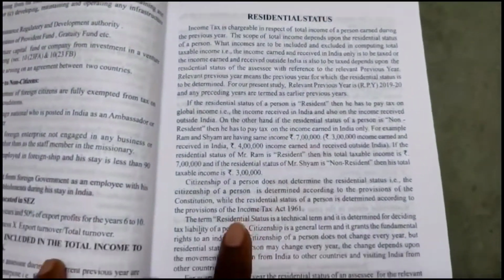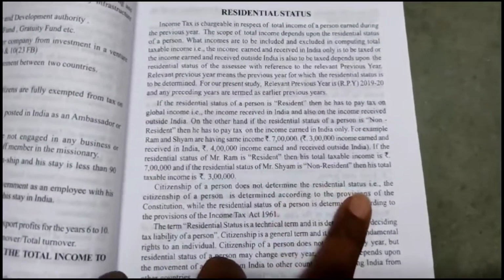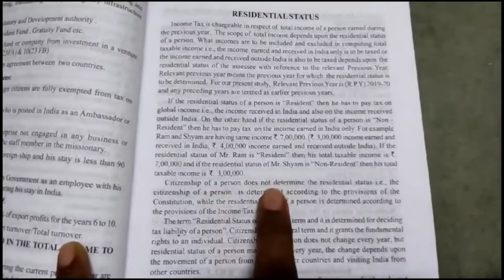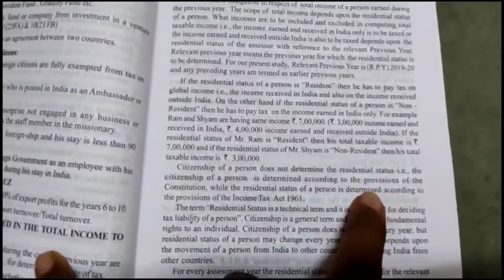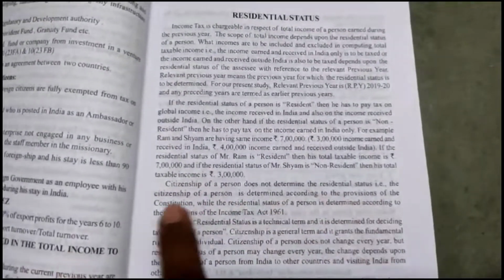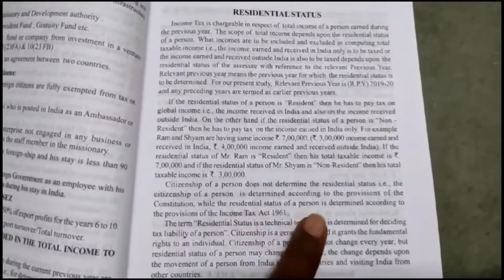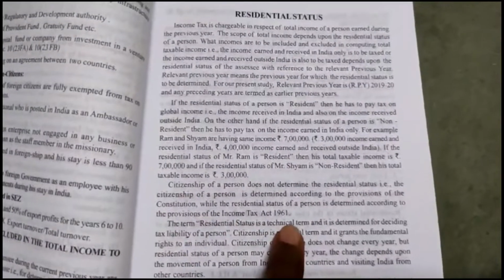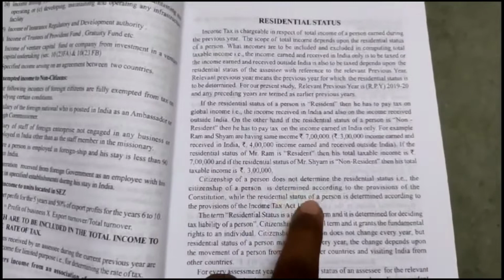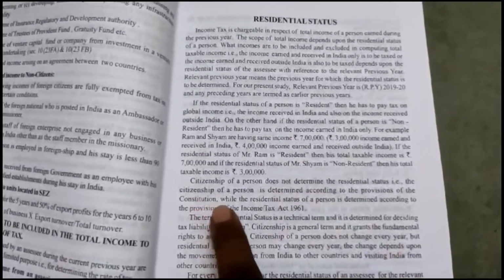Next, citizenship of a person does not determine the residential status. So here, with citizenship, we can't say whether he is a resident or non-resident. The citizenship of a person is determined according to the provisions of the Constitution, while the residential status of a person is determined according to the provisions of the Income Tax Act, 1961.